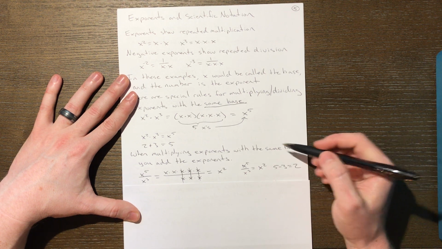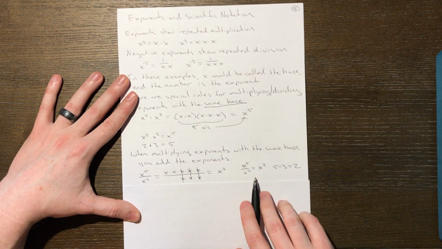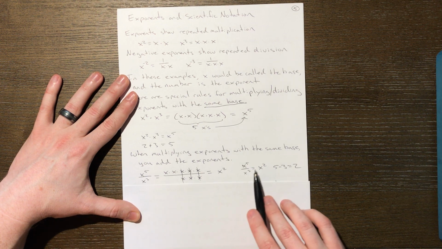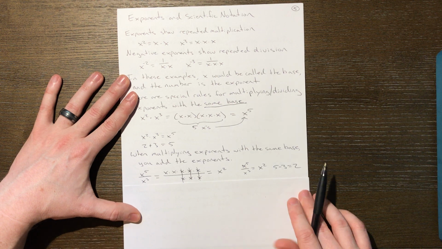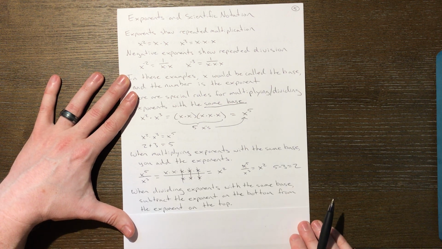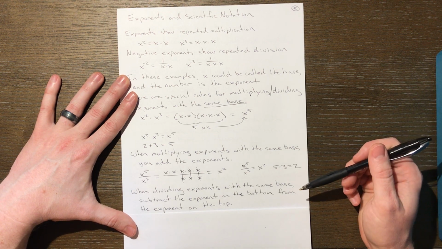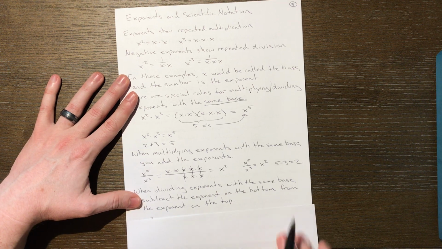And just like 2 plus 3 equaled 5, we can see a relation here. 5 minus those 3 that were on the bottom left us with 2 up top. 5 minus 3 equals 2. When dividing exponents with the same base, you can subtract the exponent on the bottom from the exponent on the top.